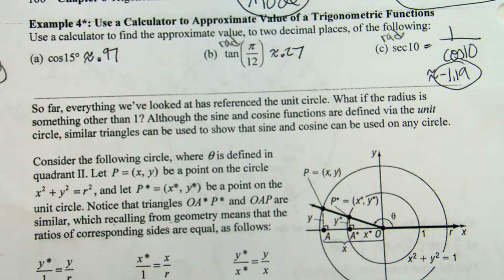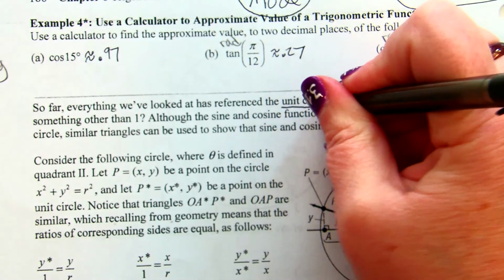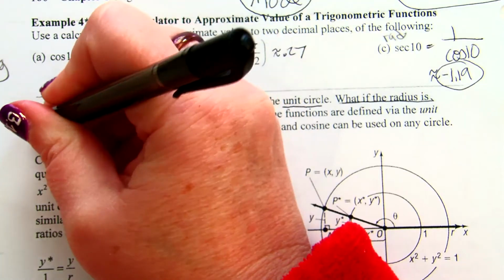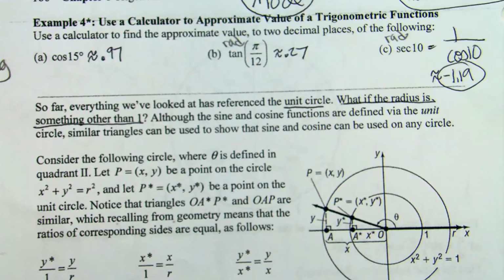So far everything we've looked at has referenced a unit circle. What if the radius is something other than 1? Because so far the radius has always been 1. Although the sine and cosine functions are defined via the unit circle, similar triangles can be used to show that sine and cosine can be on any triangle, on any circle.